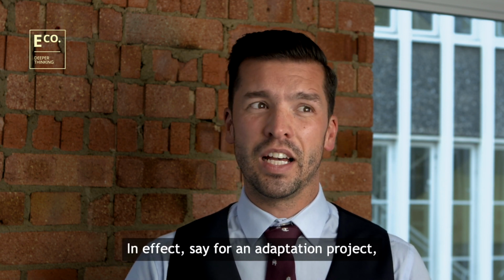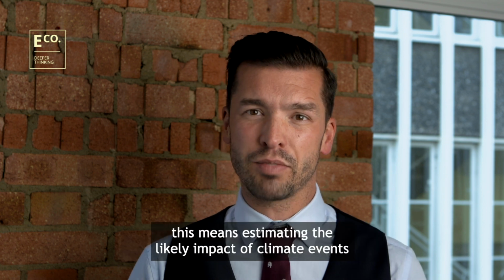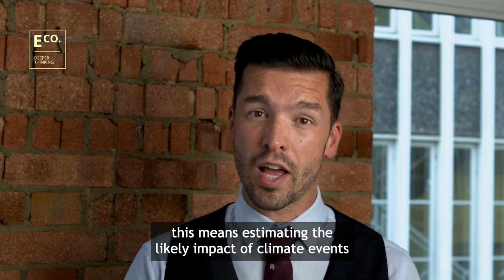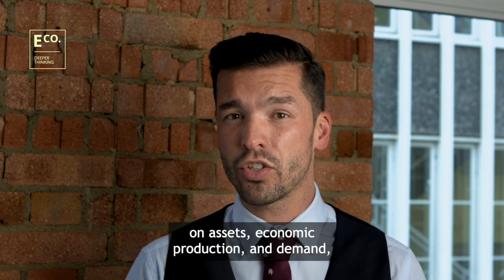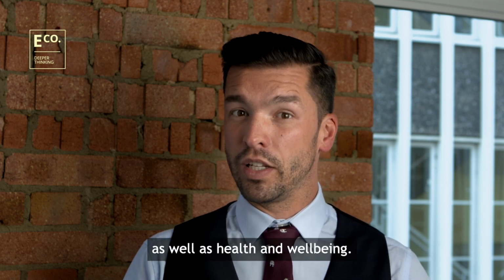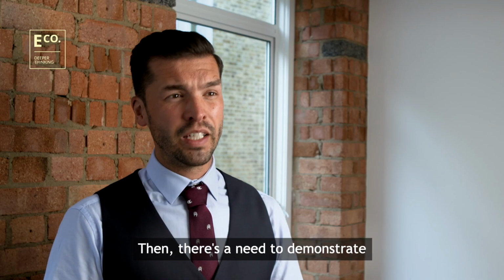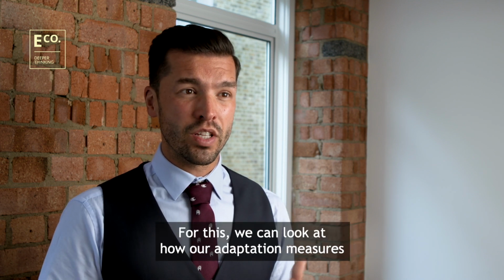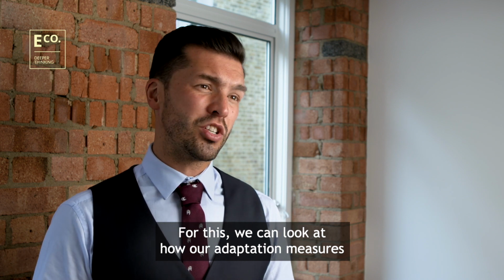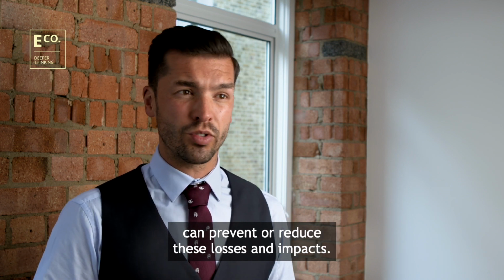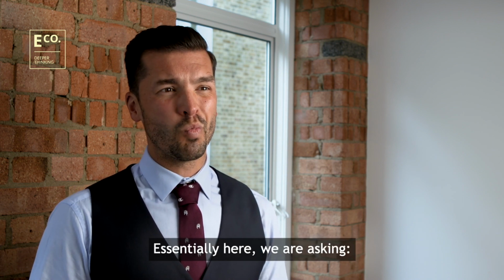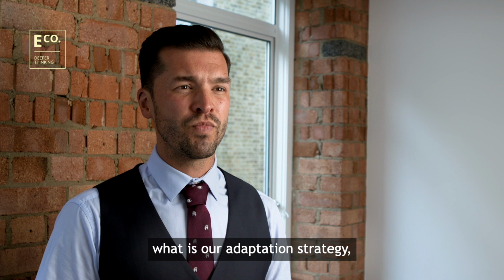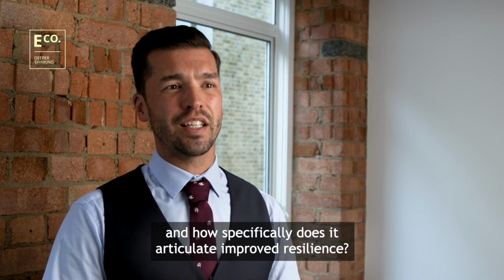In effect, say for an adaptation project, this means estimating the likely impact of climate events on assets, economic production and demand, as well as health and well-being. Then there's a need to demonstrate our adaptation impact potential. For this, we can look at how our adaptation measures can prevent or reduce these losses and impacts. Essentially here we are asking, what is our adaptation strategy and how specifically does it articulate improved resilience?